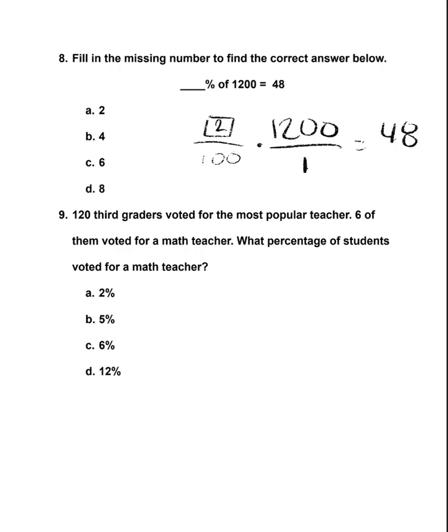So 2 times 1,200 is equal to 2,400, and then divide by 100 is equal to 24, which is not equal to 48, so we can cross that out.